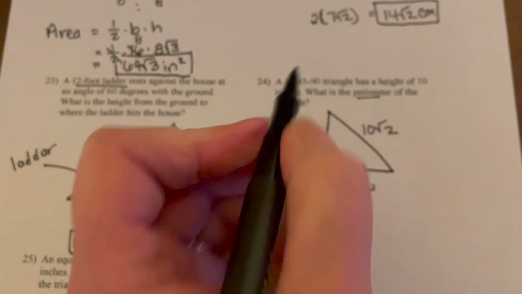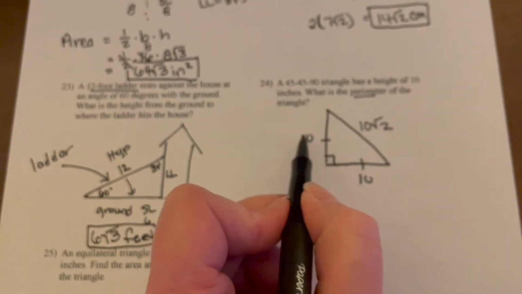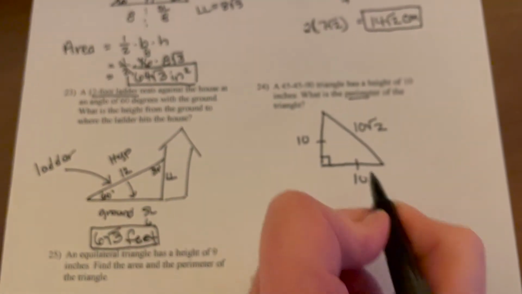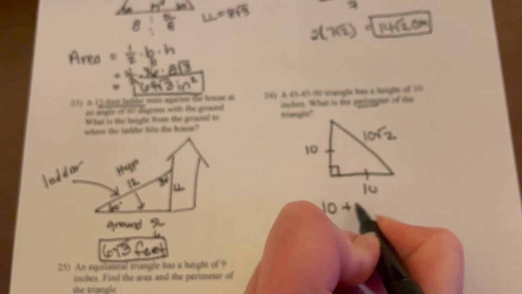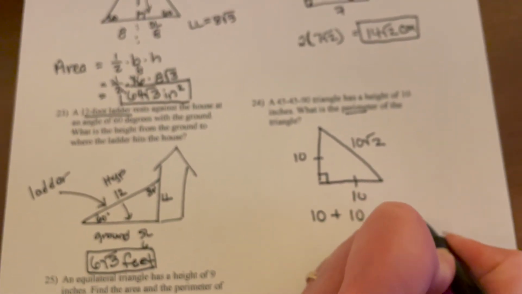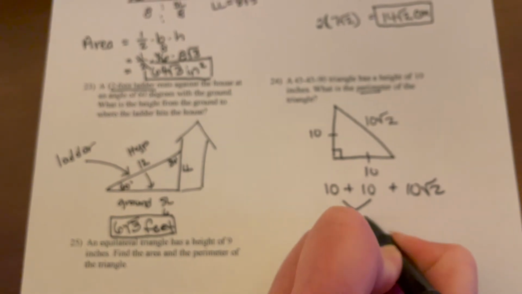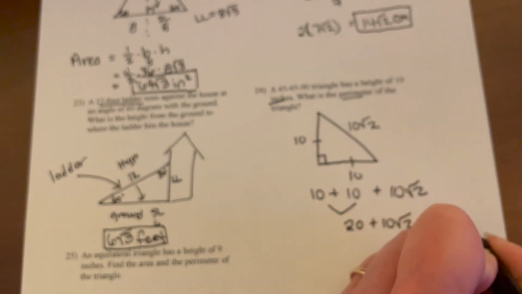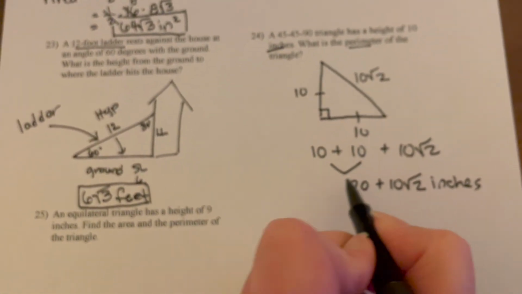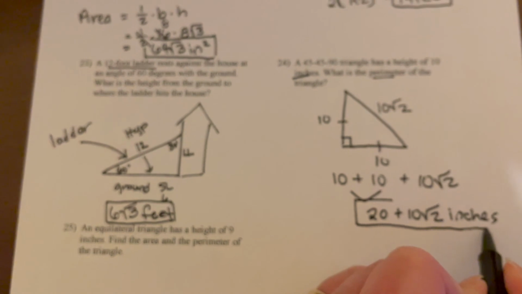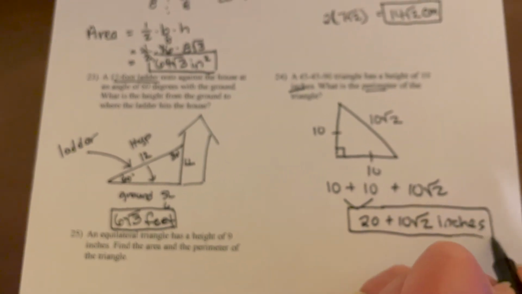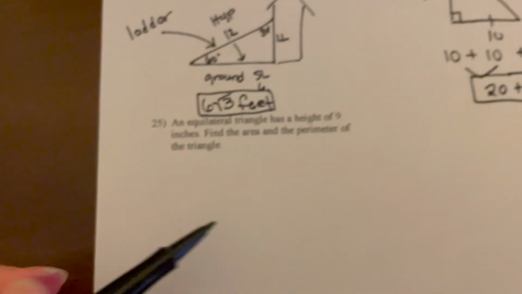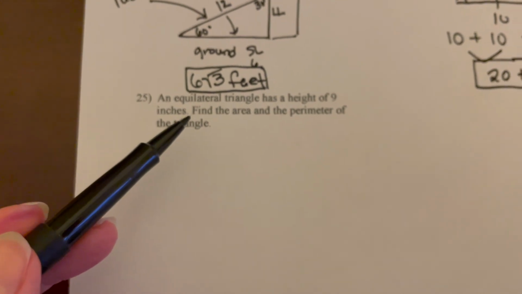So the perimeter, I'm going to add around the sides. So 10 plus 10 plus 10 root 2. I can only combine these, so I end up with 20 plus 10 root 2 inches. And perimeter, I don't square. I just have regular linear inches here, right?